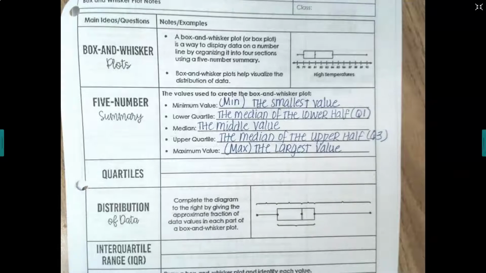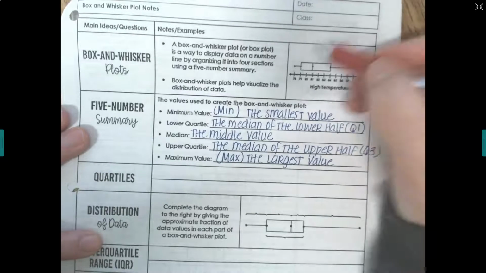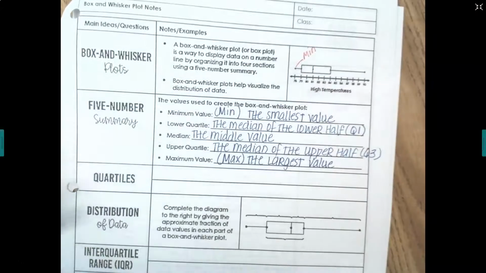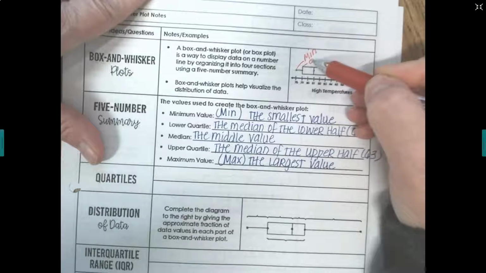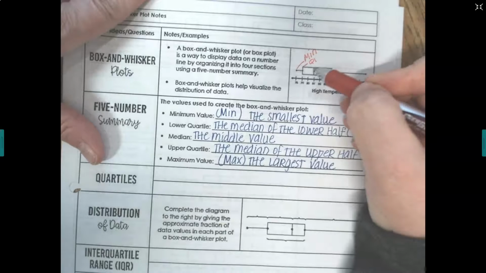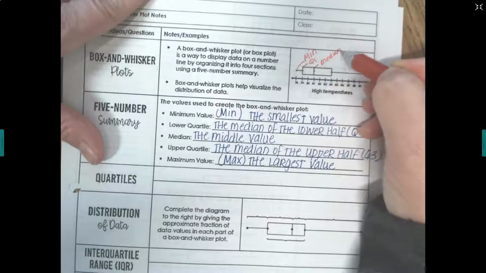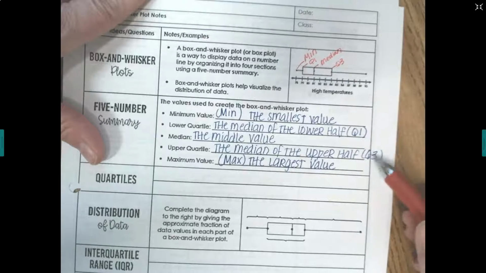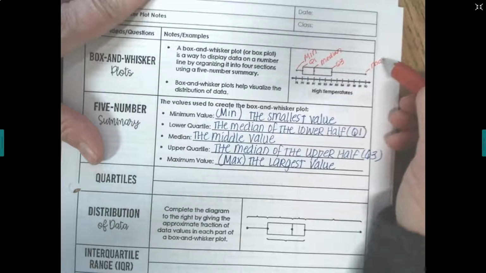Okay, so let's take a look where these happen on our box and whisker plot. So let's go back to our original plot. This lowest point, that's going to be your minimum value. Then your first upright bar, that's the first quartile, that's Q1. That's the lower quartile. It's the first quartile you're going to encounter going left to right. Then the line that's in the middle of the box, that's your median. The third upright, that's your third quartile or your upper quartile. They're the same thing, Q3 or upper quartile. Then all the way out here at the end, that's your maximum value.